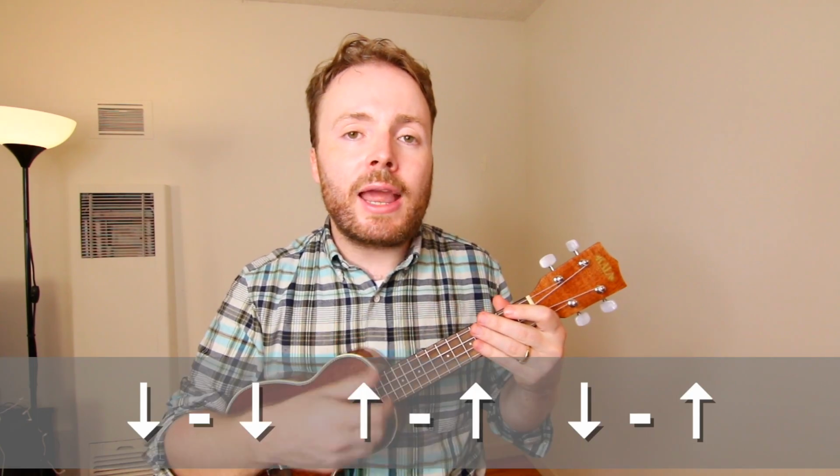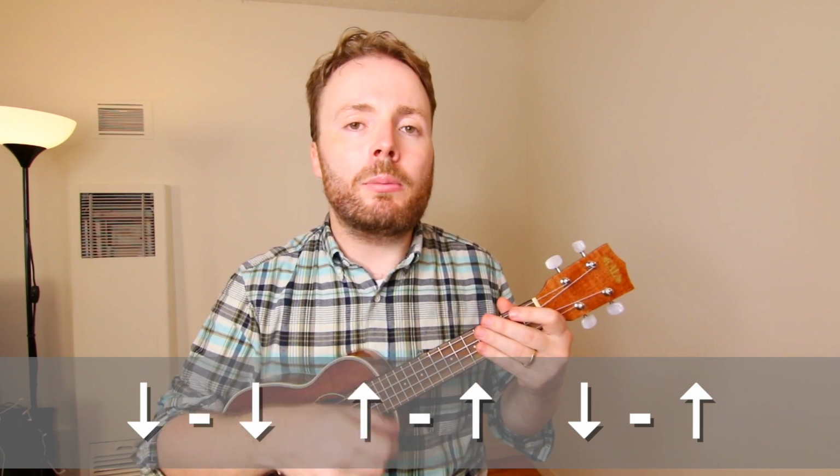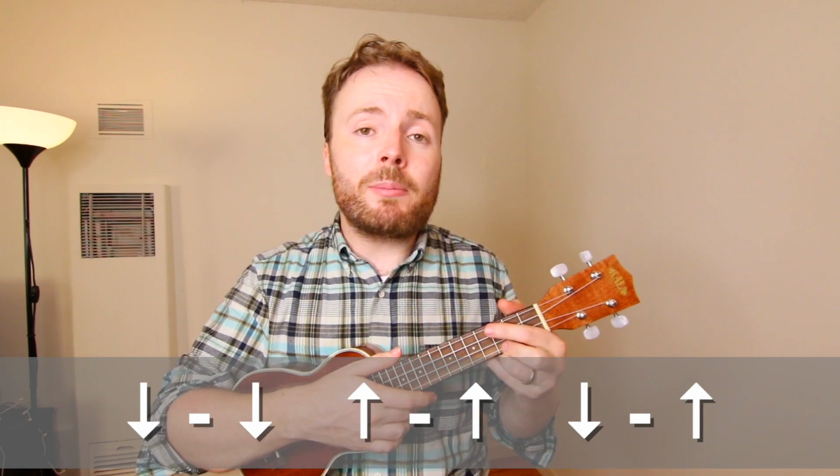Now basically, all the way through the song, I just play a nice and consistent down, down, up, down, up pattern like this. Down, down, up, down, down, up, down, down, down, up, down, down, down, up, down, up. But while I'm showing it to you, I'm going to try and play it a bit slower.